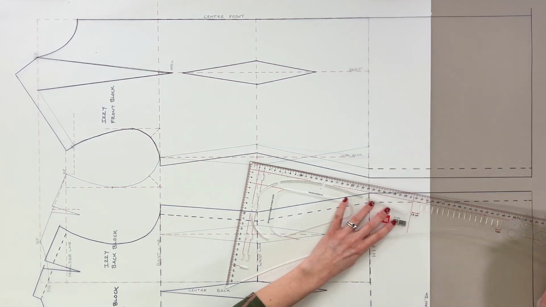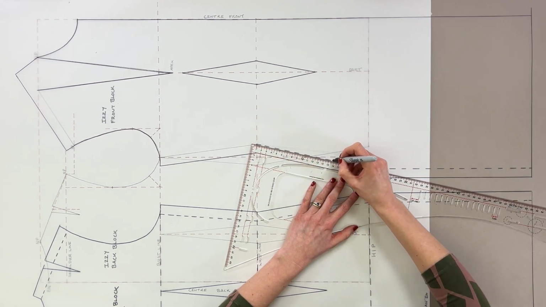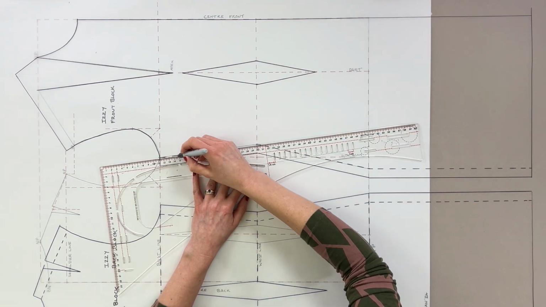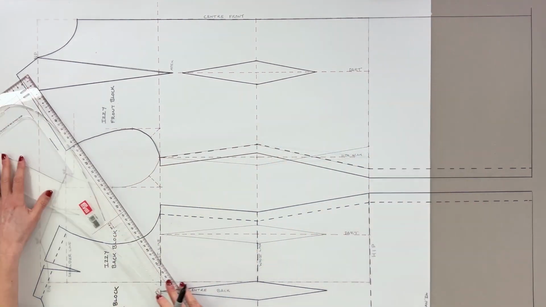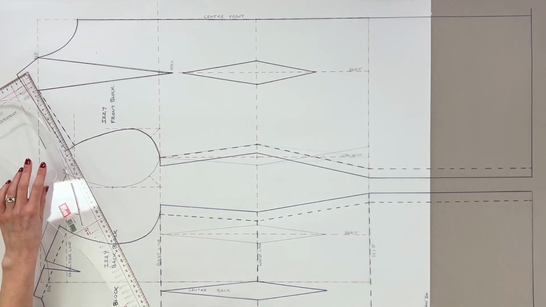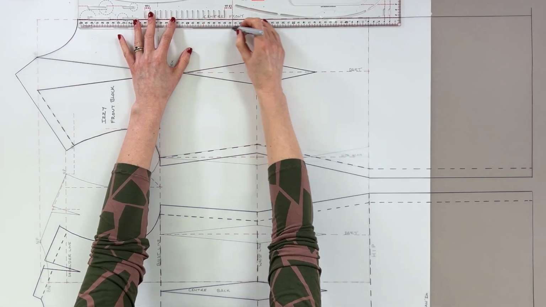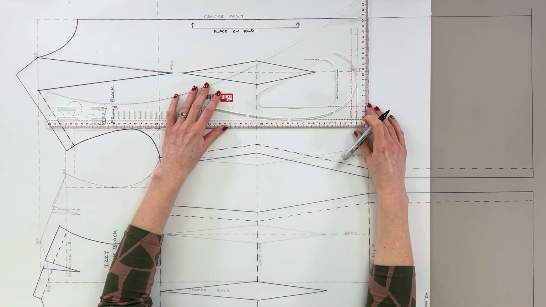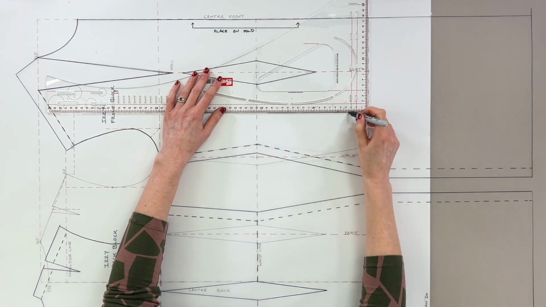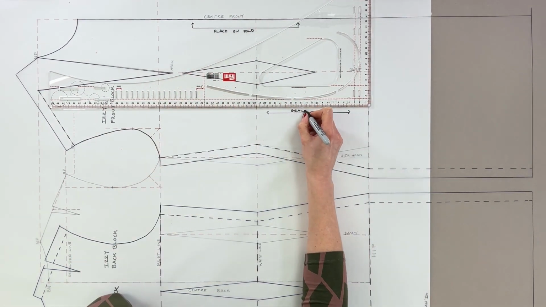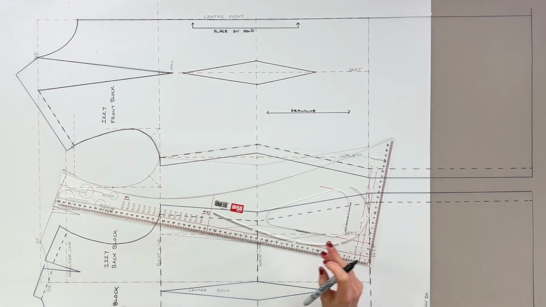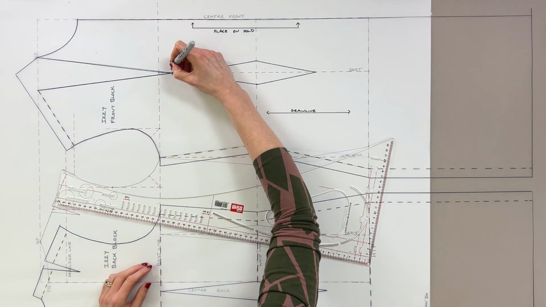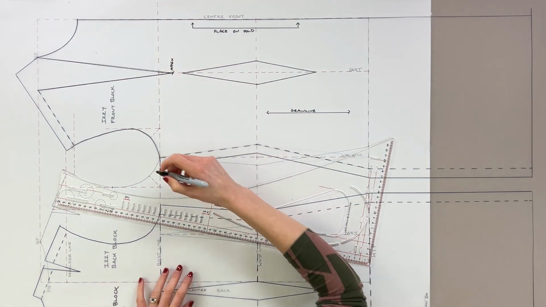Next we'll just add our stitch lines as we've done for the back, with a nice little dashed line all the way around the pattern piece. Let's add some standard annotations to say we're going to place this part on the fold. And our grain line runs parallel to our centre front. It's always helpful just to annotate where the apex is.